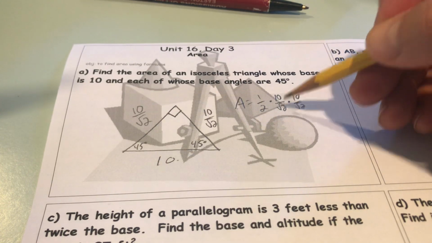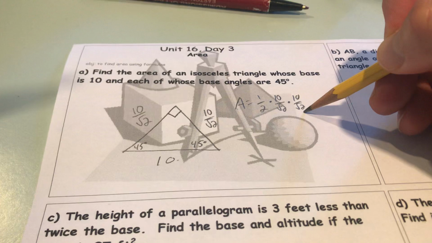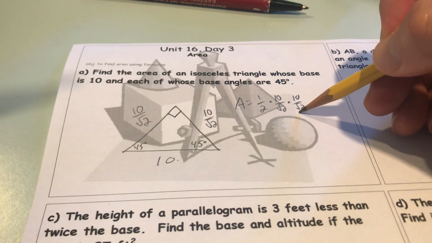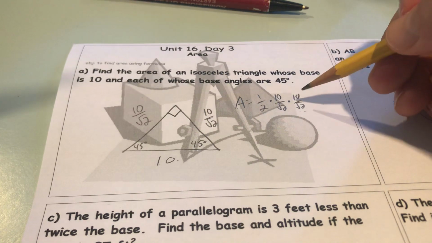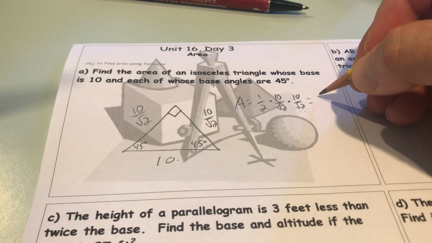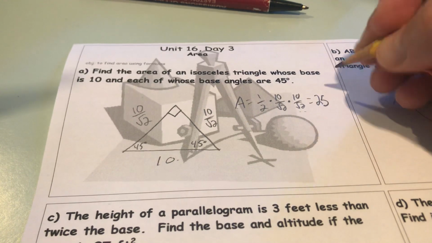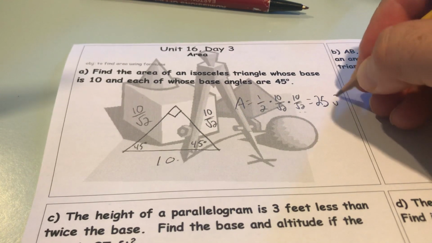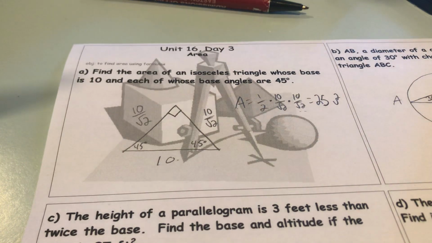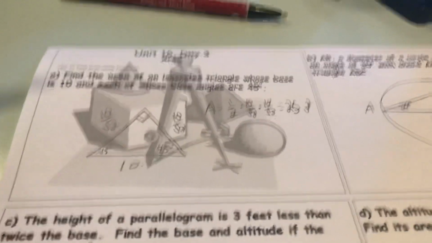10 over the square root of 2 times 10 over the square root of 2 is 100 over 2, which is 50. 50 times 1/2 is 25, and this doesn't have a unit, so 25 square units. Example B.